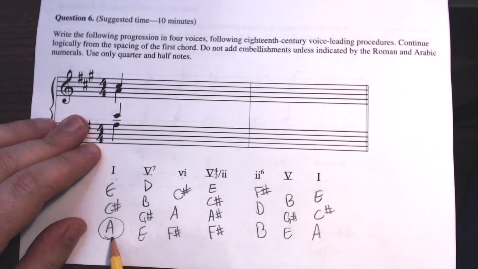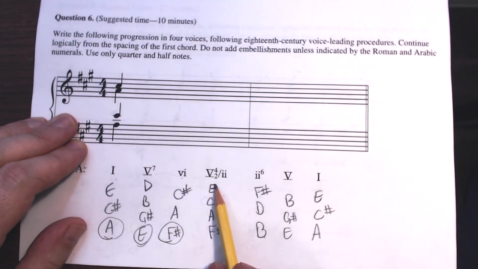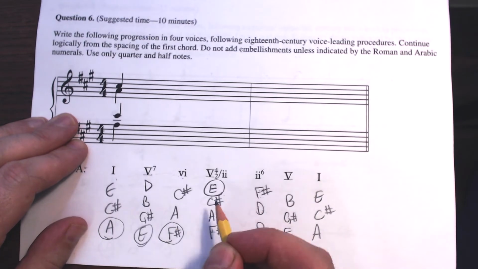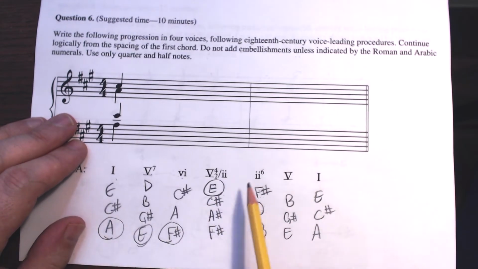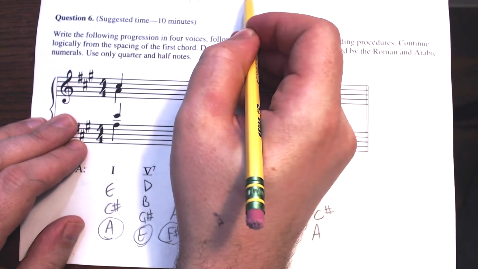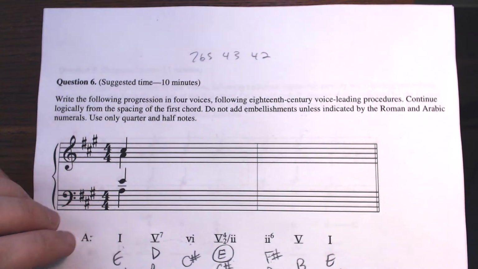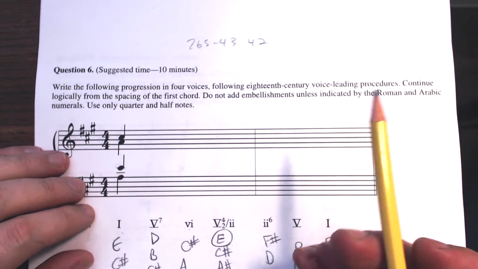Okay, root position. Even when these are inverted, I still write them in root position. That helps me find the bass note really easily. Root position, 7, 6, 5, 4, 3, 4, 2, 3rd inversion. You can think of those as like a phone number. 7, 6, 5, 4, 3, 4, 2. That's all of the inversion symbols for 7th chords. 7, 6, 5, 4, 3, 4, 2.